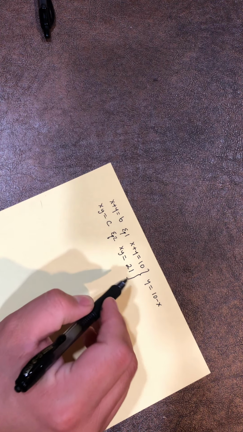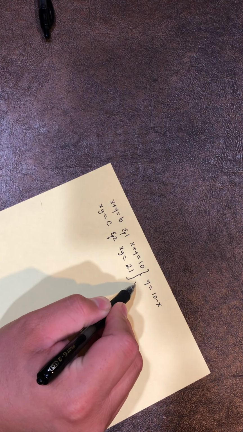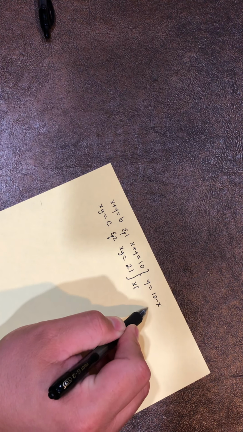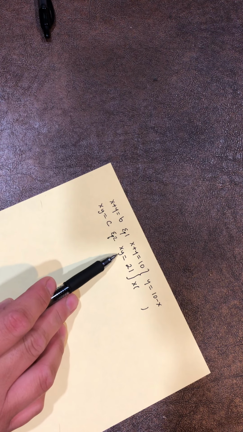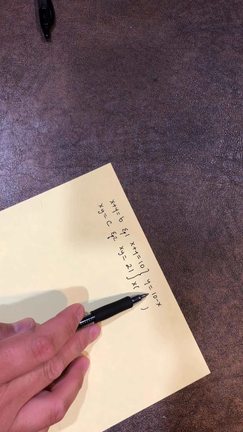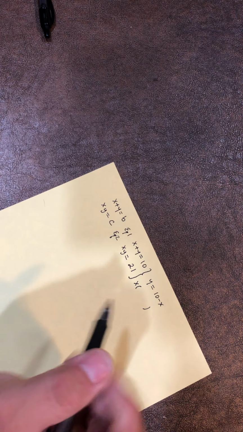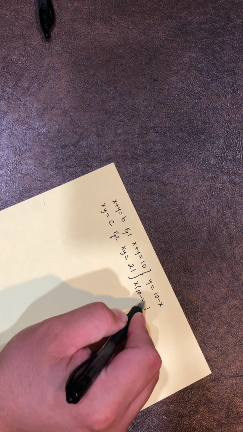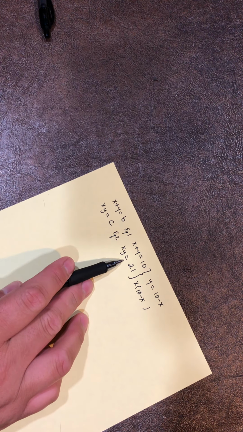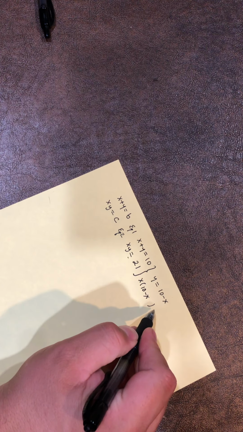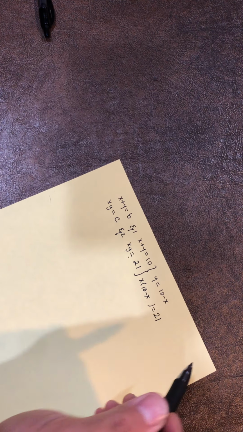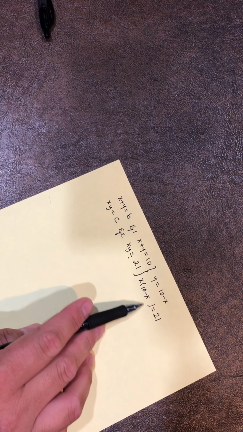And I can say that the product x times y is equal to x times, see, right here is y. So I'm going to substitute the value of y, which is 10 minus x, there. And I'm going to equate that to 21. And there it is. Now I'm going to solve this equation.